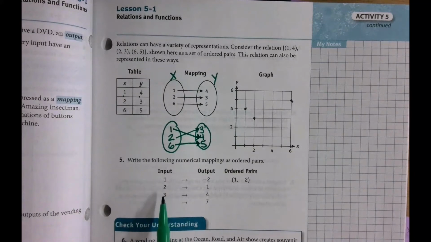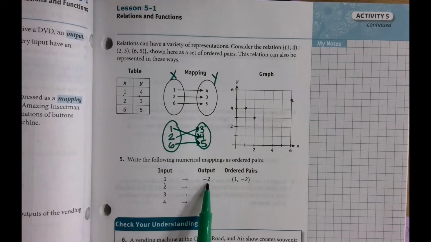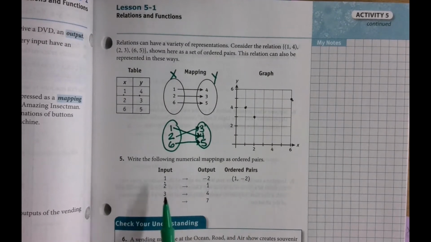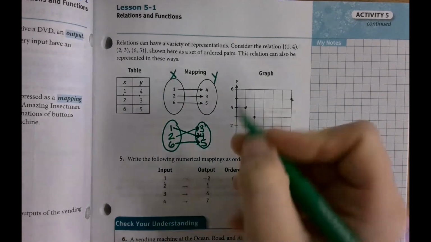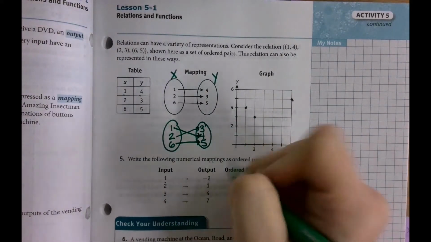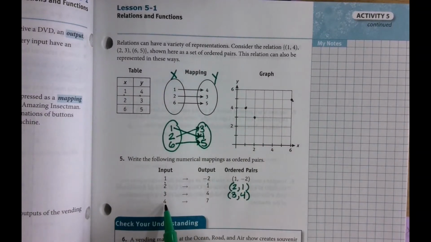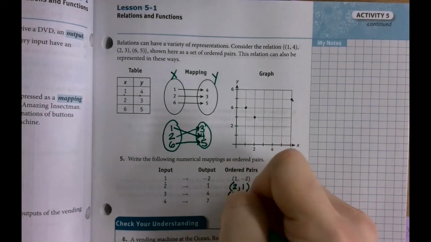And then if we are given numerical mappings, we can practice writing them as ordered pairs. So if we're given the input of 1, output -2, we would write (1, -2) in parentheses. Make sure you always put ordered pairs in parentheses. Input 2, output 1, parentheses 2, comma 1. Then we have input 3, output 4, parentheses 3, comma 4, and input 4, output 7, (4, 7).